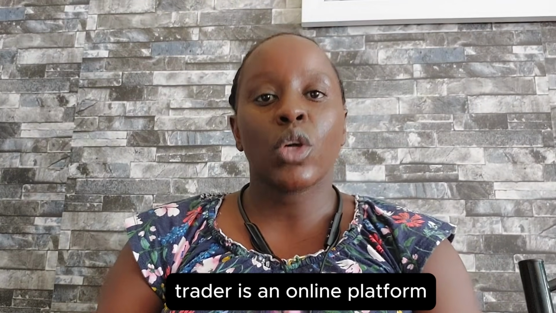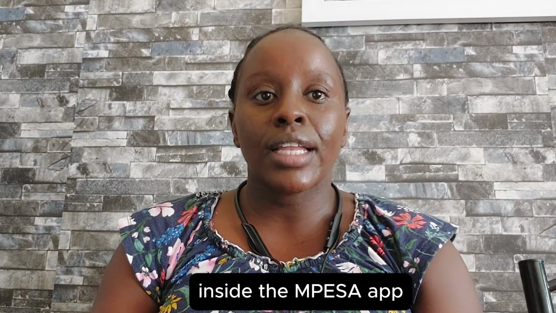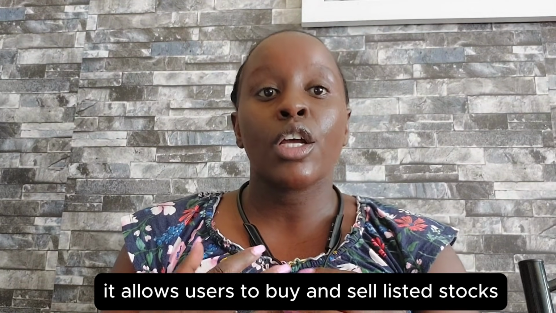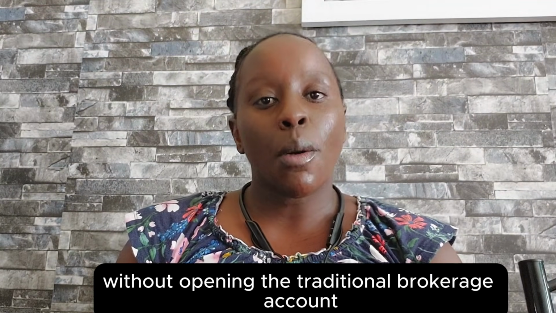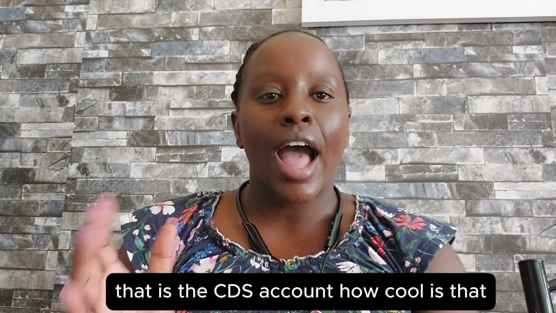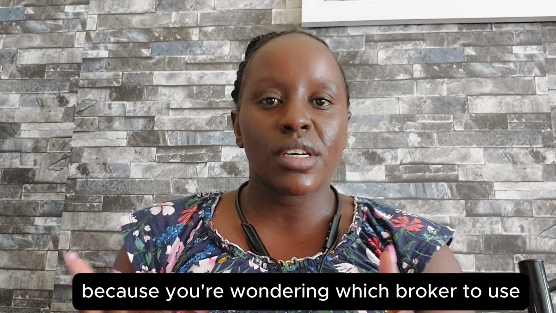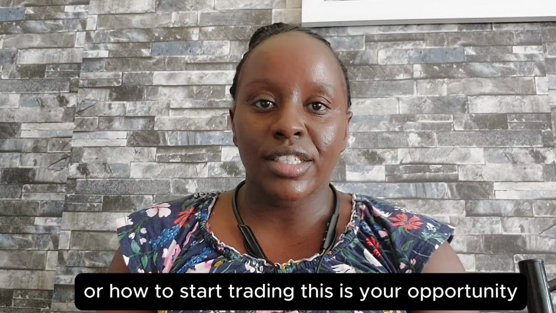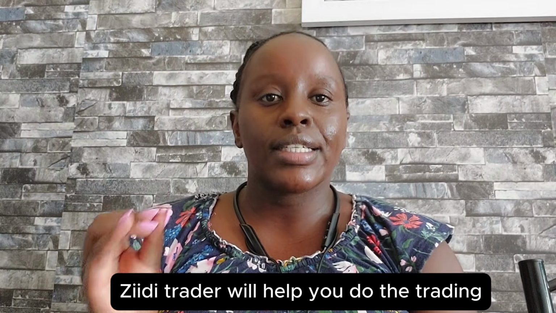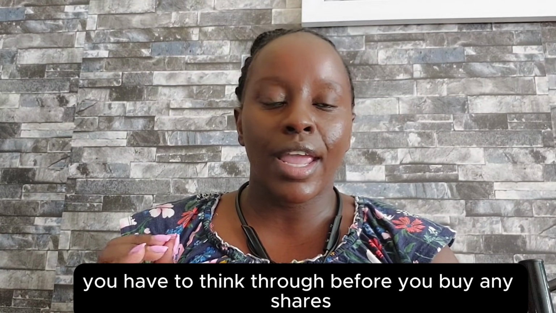Ziidi Trader is an online platform providing stock trading service inside the M-Pesa app. It allows users to buy and sell listed stocks without opening the traditional brokerage account, that is the CDS account. How cool is that? If you've never traded in the Nairobi Stock Exchange because you're wondering which broker to use or how to start trading, this is your opportunity. As long as you have the M-Pesa app, Ziidi Trader will help you do the trading. But of course, you have to think through before you buy any shares.